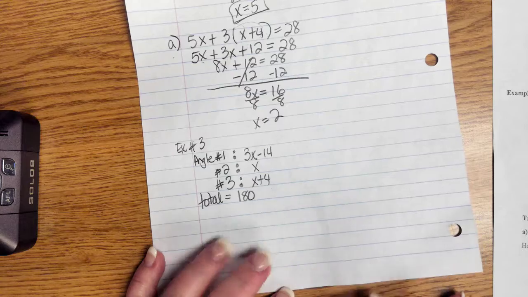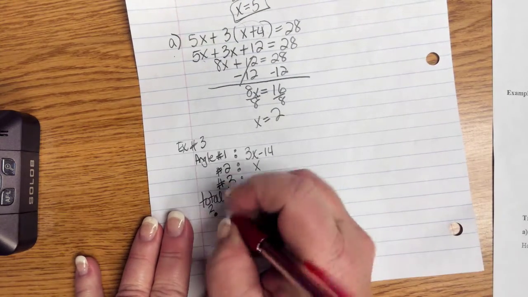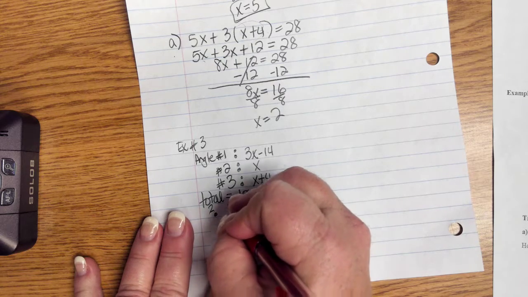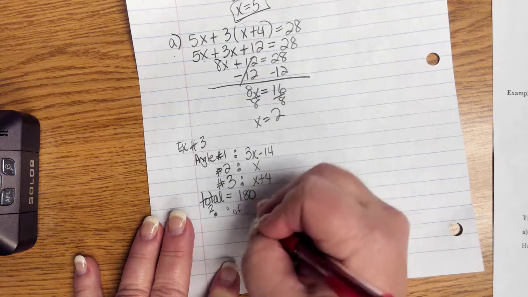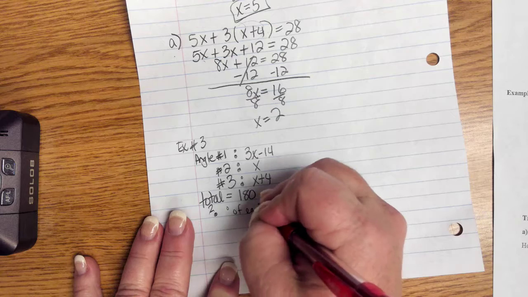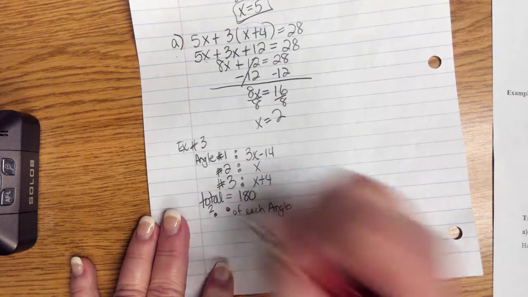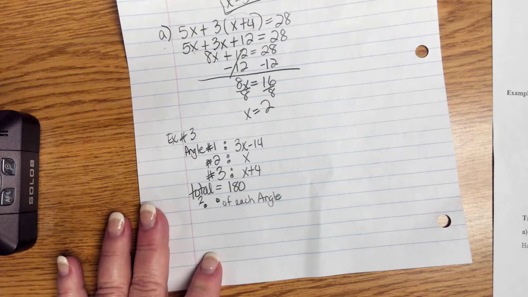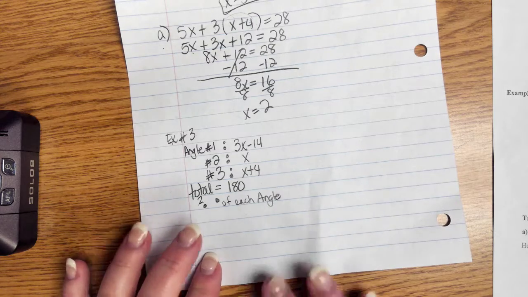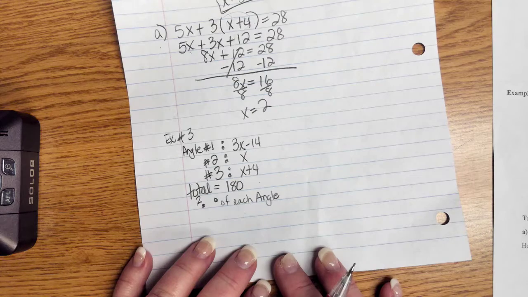So it wants to know how much is each angle. The question is the degree of each angle. So degree of each angle was the question. You know this sign means degree? I should have probably written it for you, but it's a little 0 kind of like an exponent, if you see something like that. So, let's see here. Each angle they want to know.